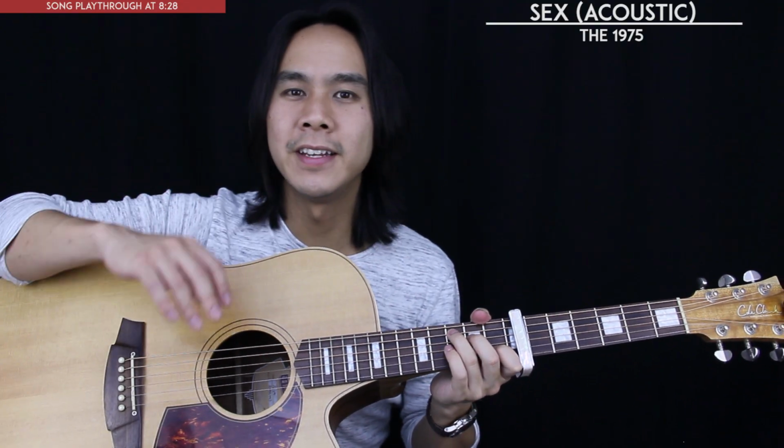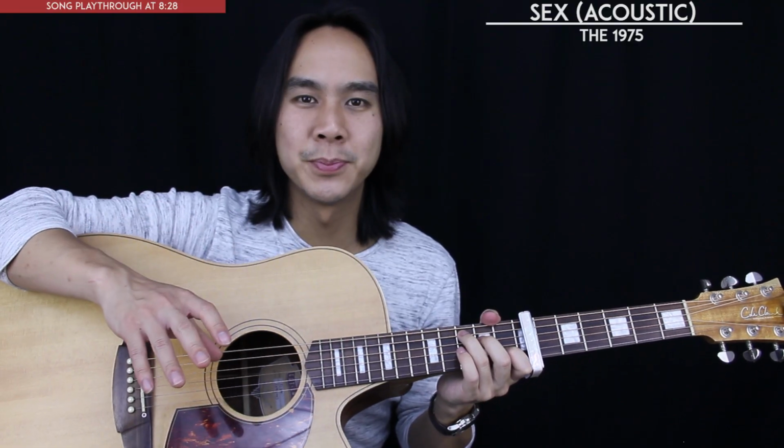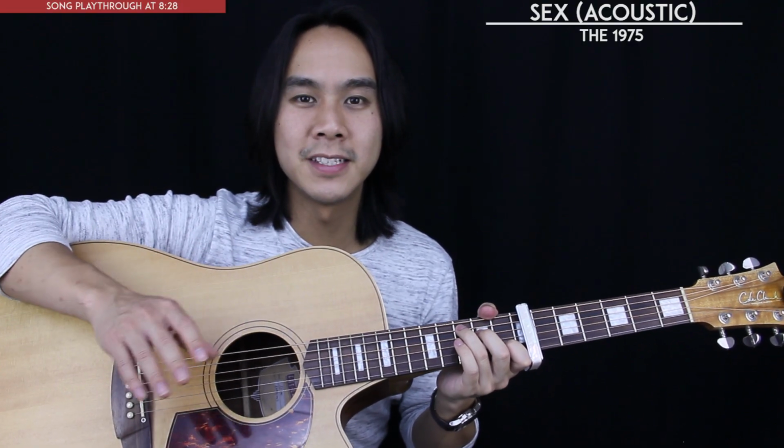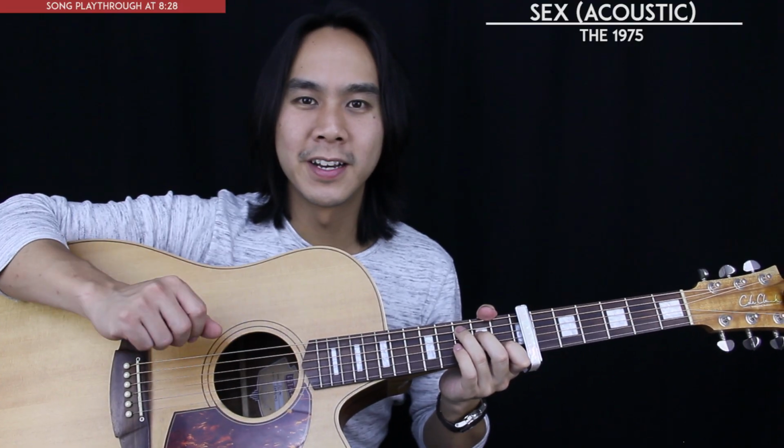Now when he plays this live, he does always add a whole bunch of embellishments, and these might confuse a lot of you, but if you just strip it down back to the bare basic chords, then you'll be able to pick it up quite easily.